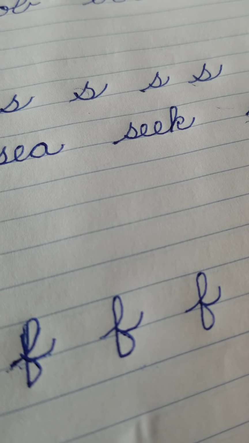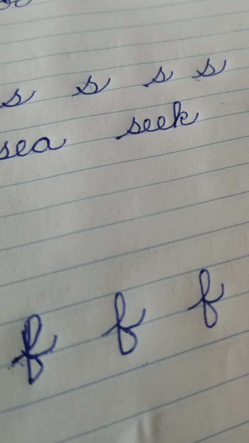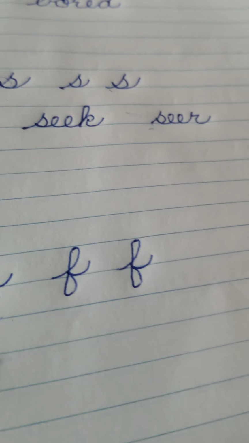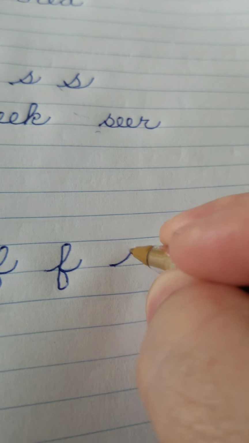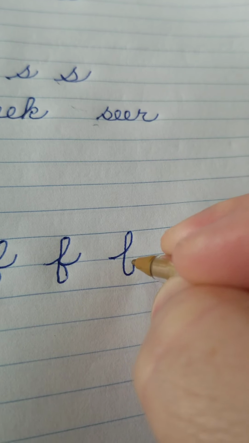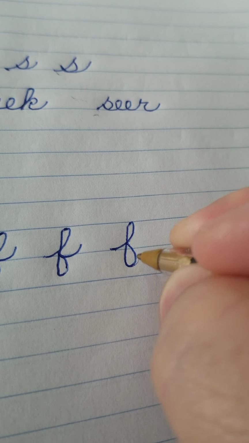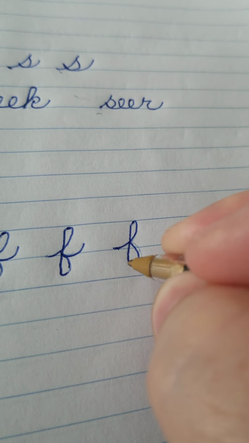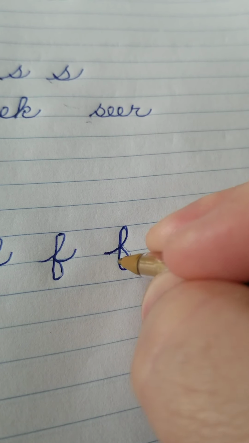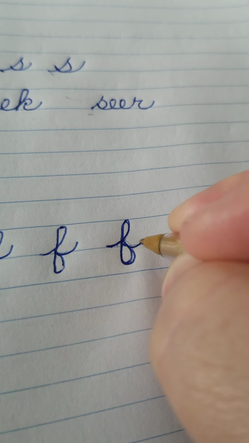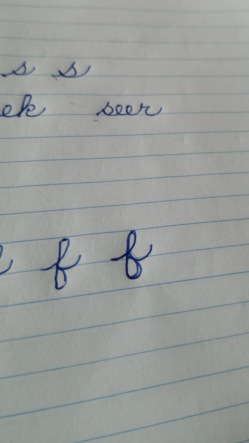Up. Straight down, belly, and up. Do another one. Up, straight down, curve. And you can make this all one motion. You don't have to stop. Up, and then up into his next letter.